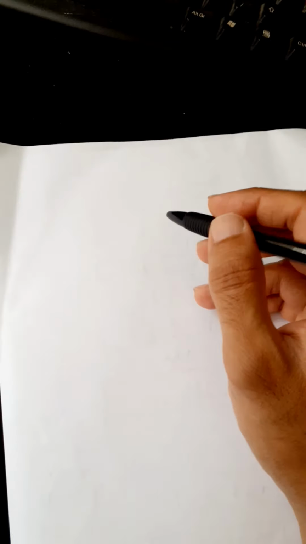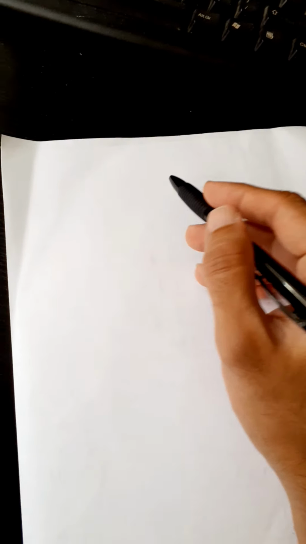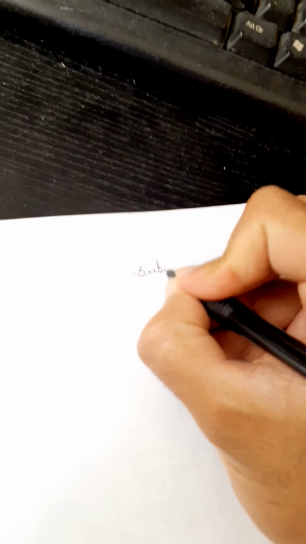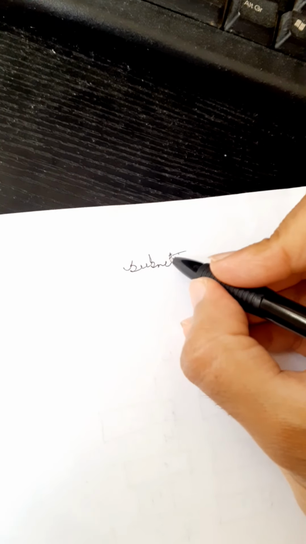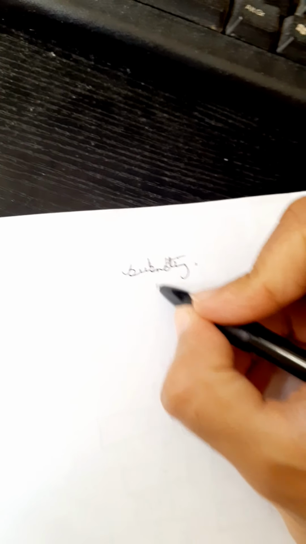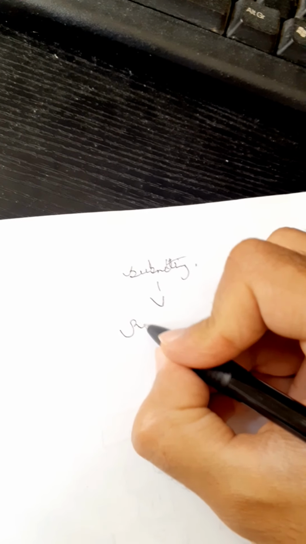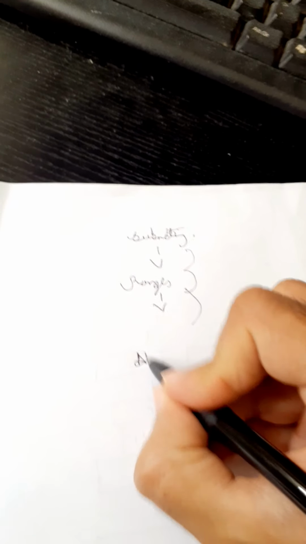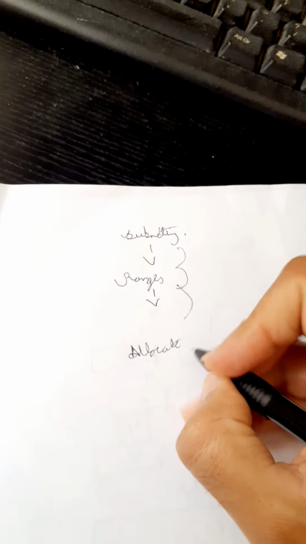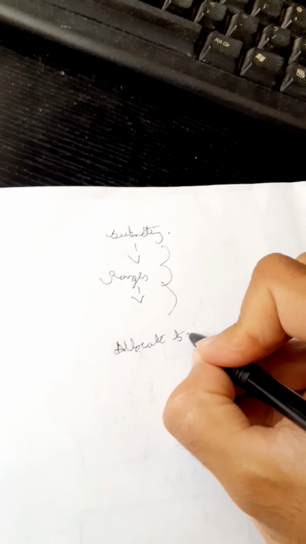So we are actually doing subnetting. Then we are finding the ranges, and once we do subnetting and find the ranges, we need to allocate them to networks.